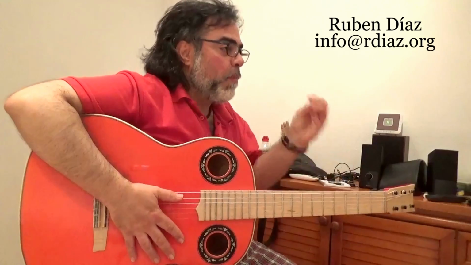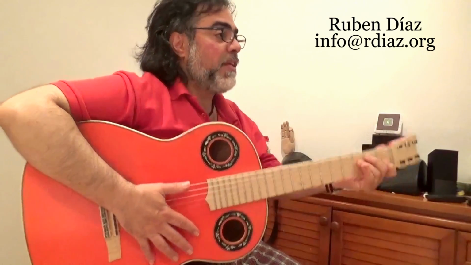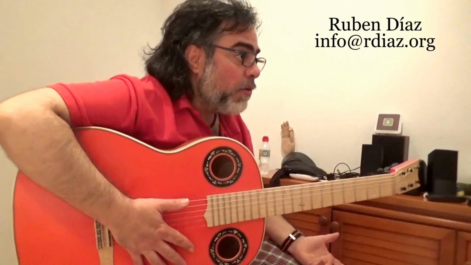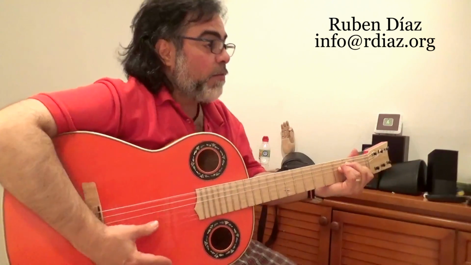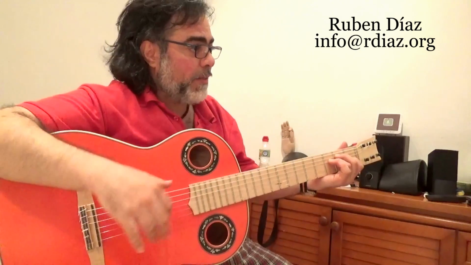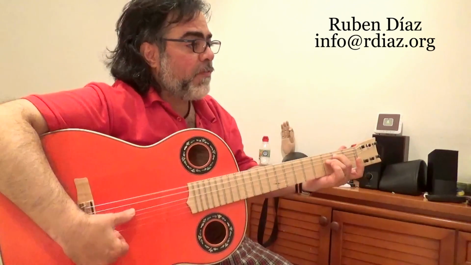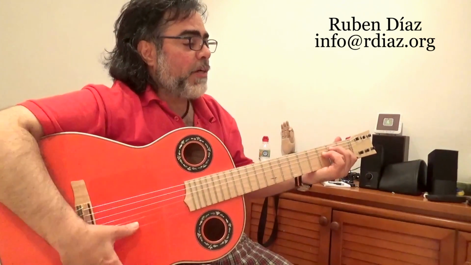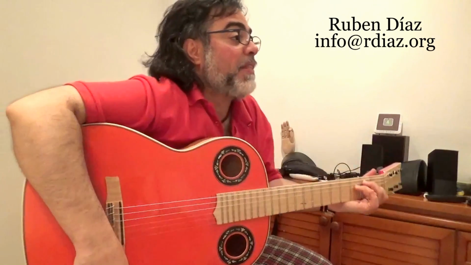In flamenco, therefore, the most important chord is the fifth 7 flat 9, which in A minor is E7 flat 9. One more point here. This chord, if we spell it, is tonic, fifth, flat 9, major third, fifth, and tonic. It does not have the 7th.